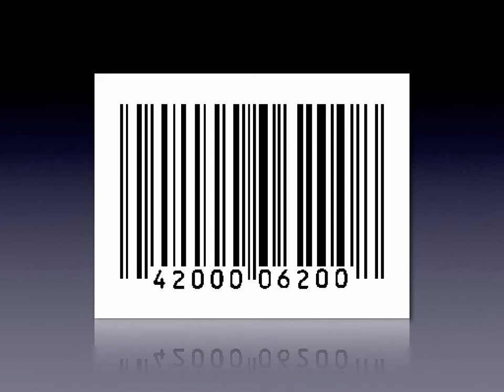Let's begin with a little background. There are 32 variations of a linear or standard barcode that can contain between 20 and 30 digits. Some barcode symbologies allow for alphanumeric representation, although most are strictly numeric. These are commonly used as universal product codes on grocery items.